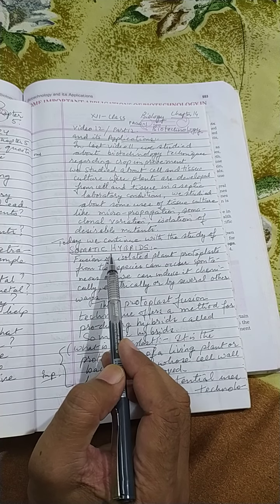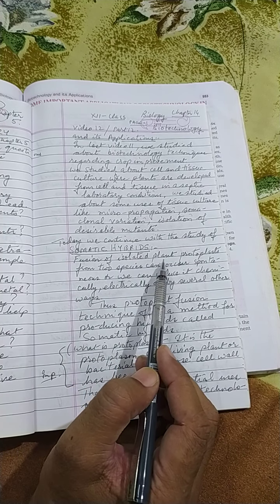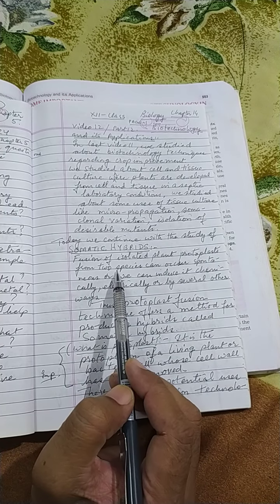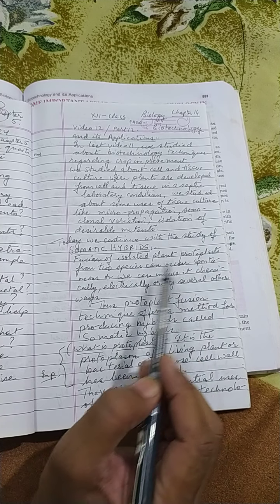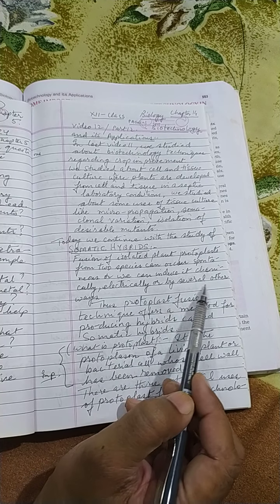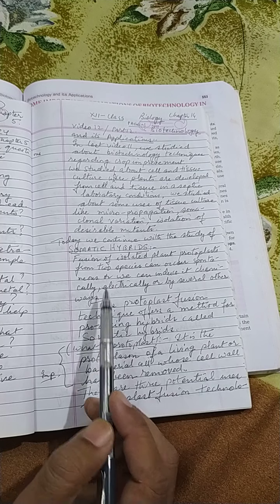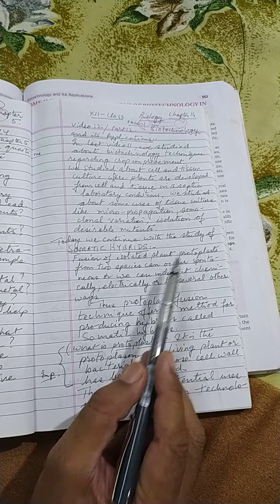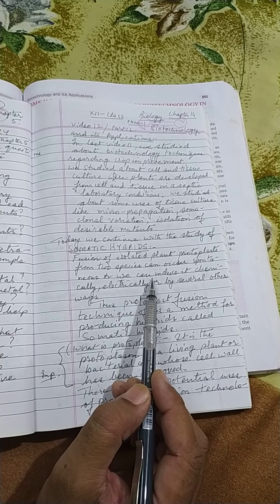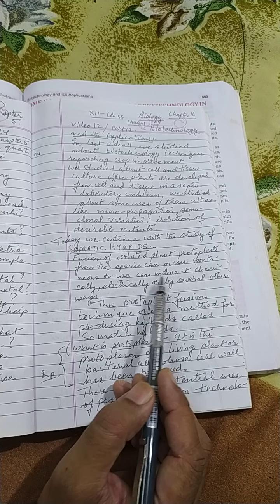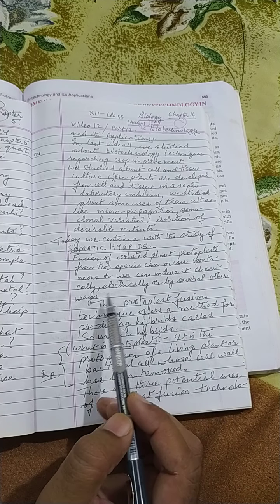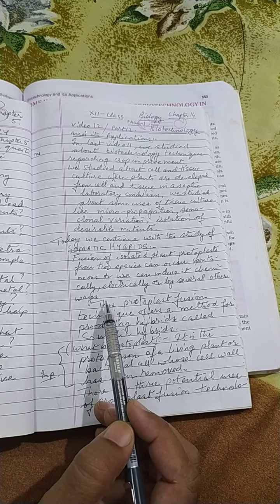Now, what are somatic hybrids, children? Fusion of isolated plant protoplasts from two species can occur spontaneously, or we can induce it chemically, electrically, or by several other ways.